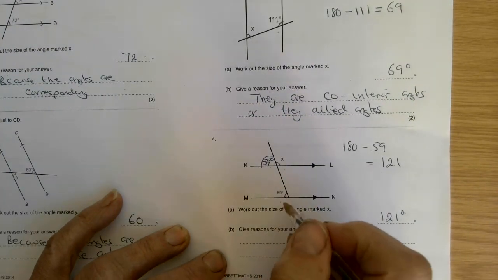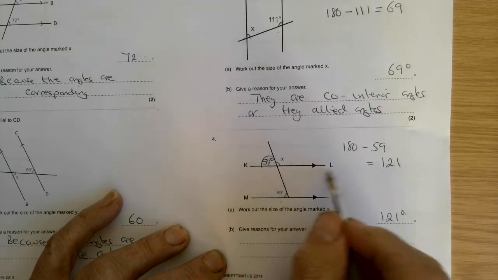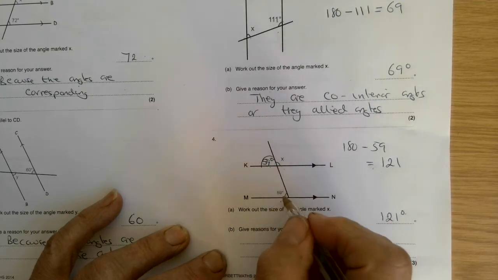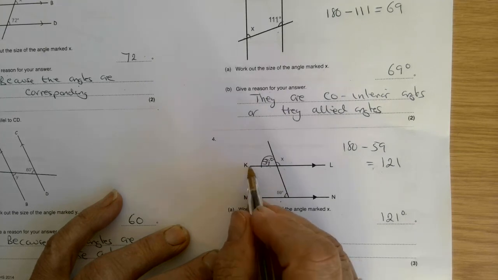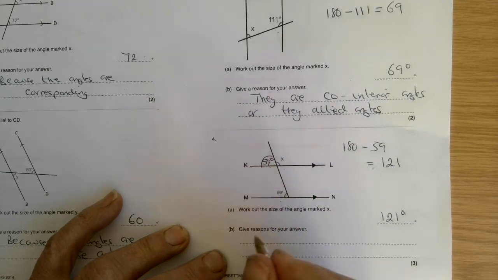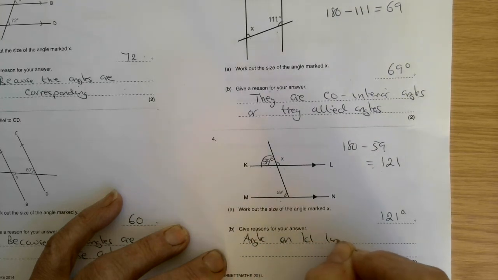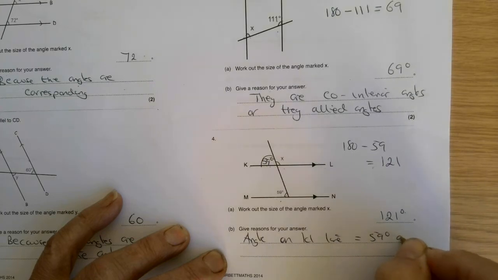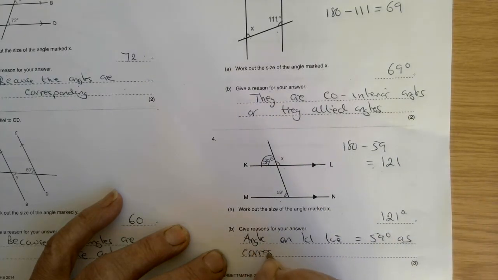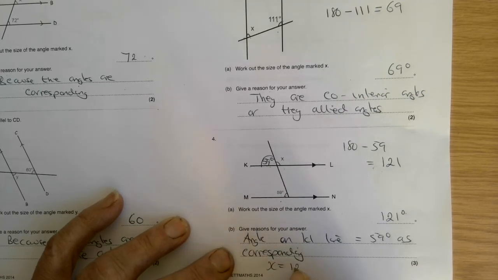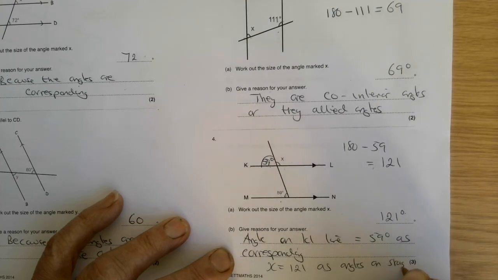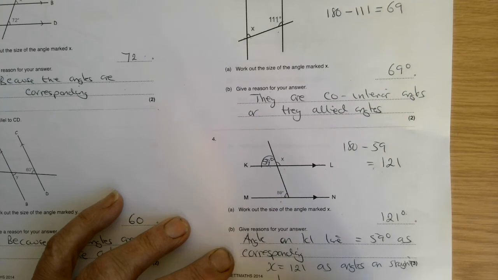You can then say the angle on K and L equals 59 degrees as corresponding, and X equals 121 as angles on a straight line equal 180. 3 marks, 3 results.